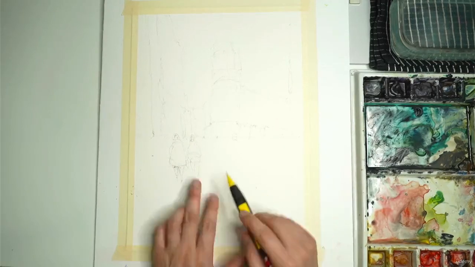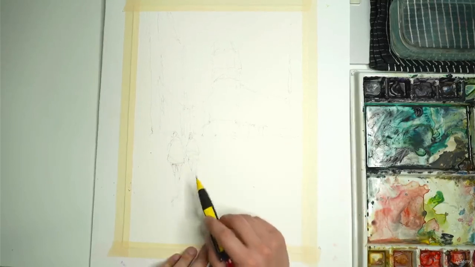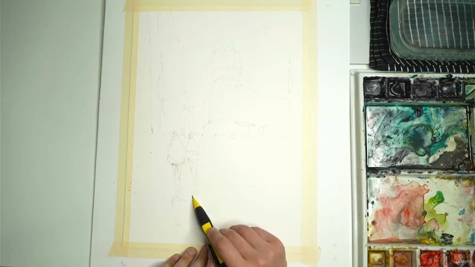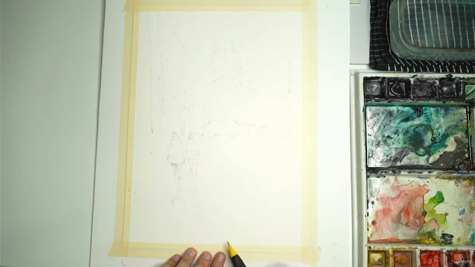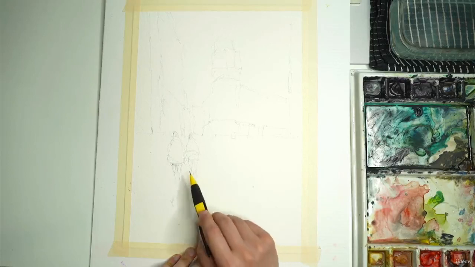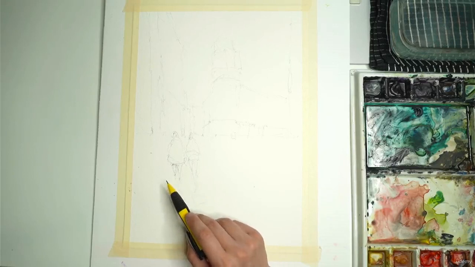Good. A lot of this we're going to have to make sense of later. Okay. These are roughly around the same height, around there. So I just want that reflection to come off nicely. Okay, there we are.